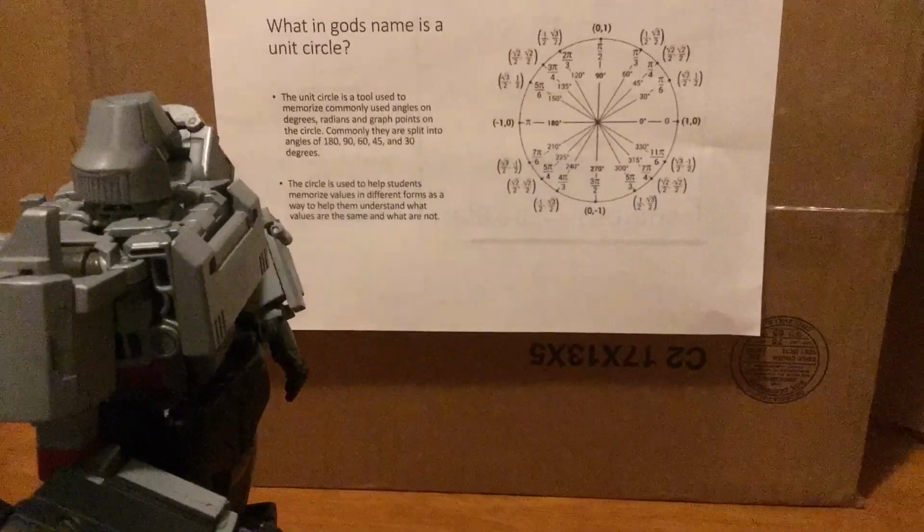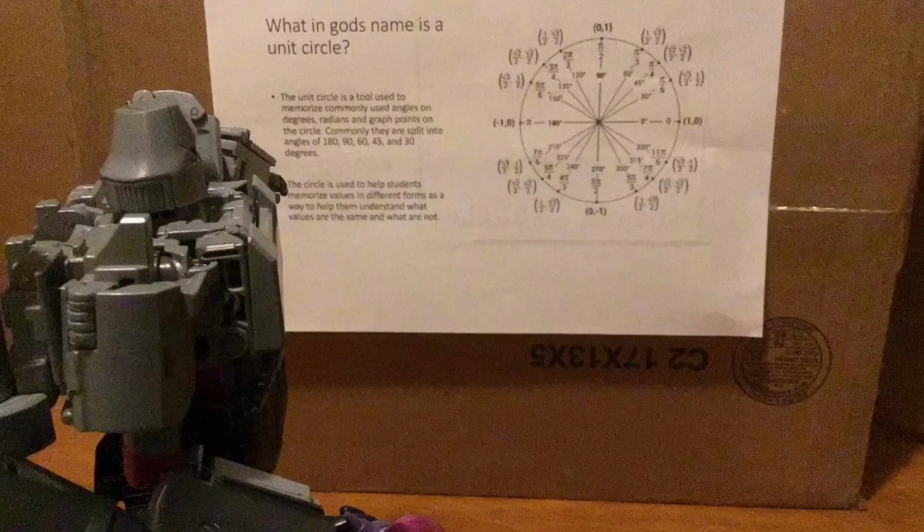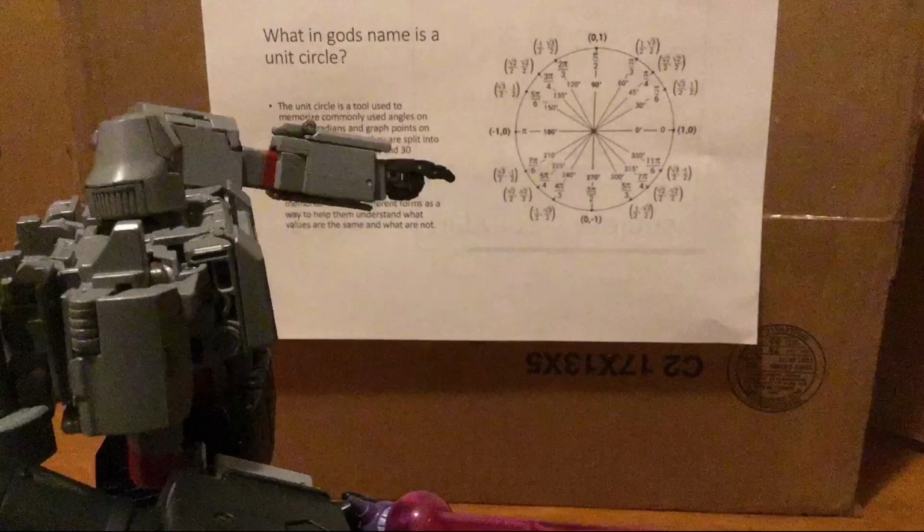This is a unit circle. Unit circle is a tool used to memorize commonly used angles in degrees, radians, and graph points on the circle. Commonly, these are angles 180, 90, 60, 45, and 30 degrees. Circle is used to help students, or others, be able to find different forms of the same angle. As seen on the unit circle, we can see that there are points, radians, and degrees on the circle to help us figure out what is equal to each other.